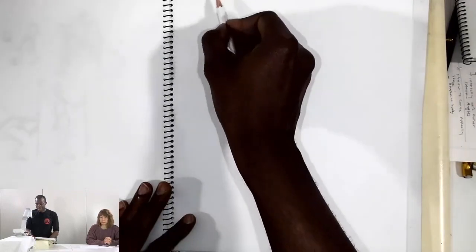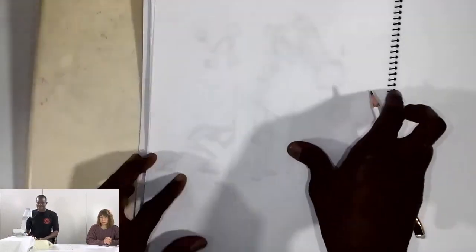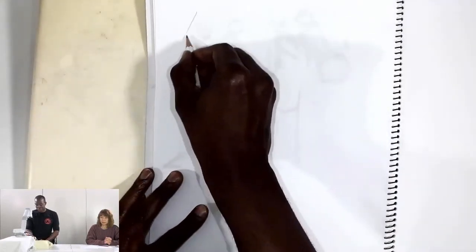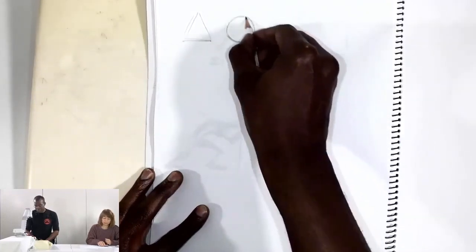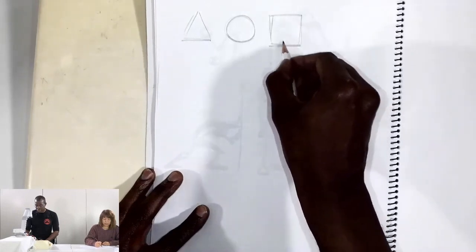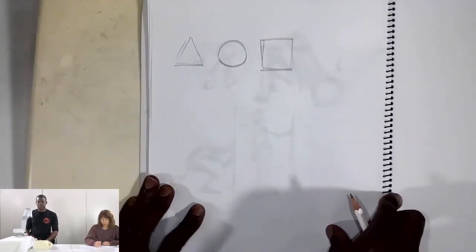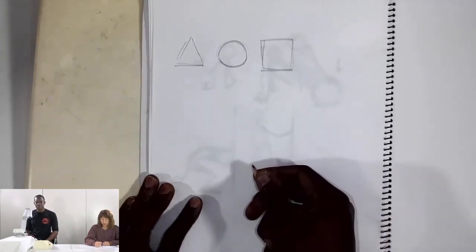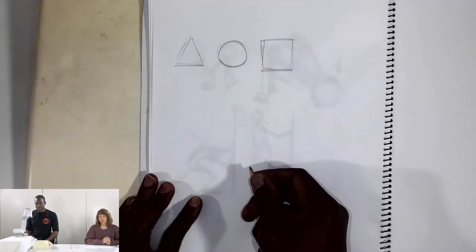People always say, oh, I can't draw, and I always tell them, okay, look, if you can draw a triangle, you can draw a circle, you can draw a square, you can draw.